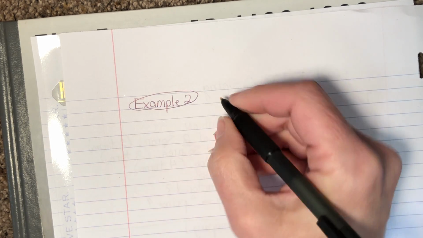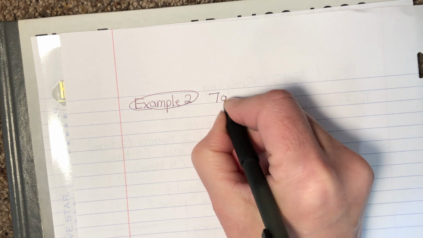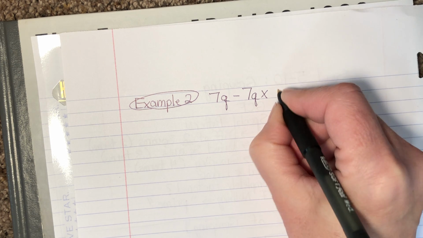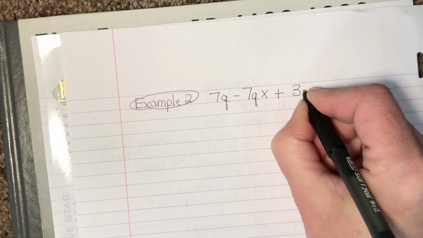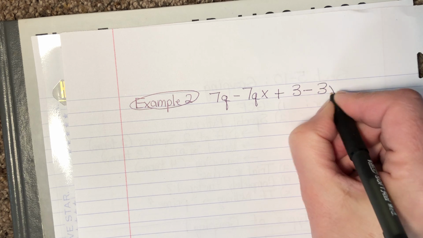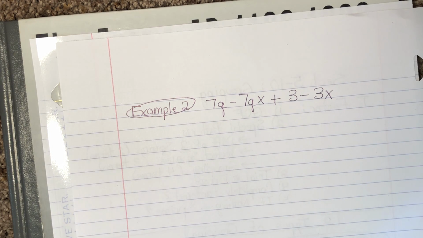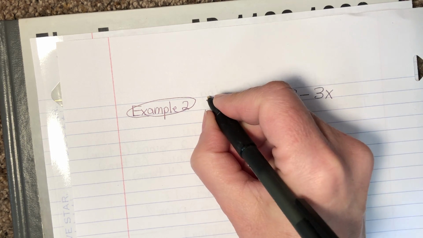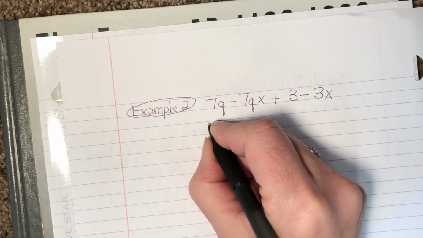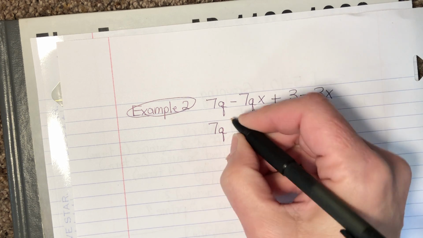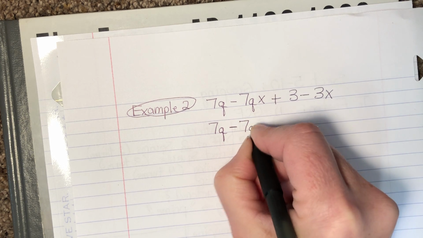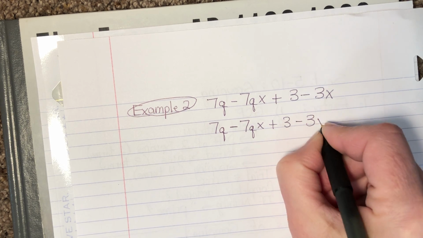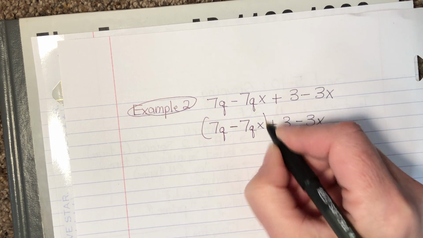All right, example 2: 7q minus 7qx plus 3 minus 3x. Step 1, you want to group the first 2 terms. I'm going to rewrite it just so that the original is there. 3 minus 3x. So group.